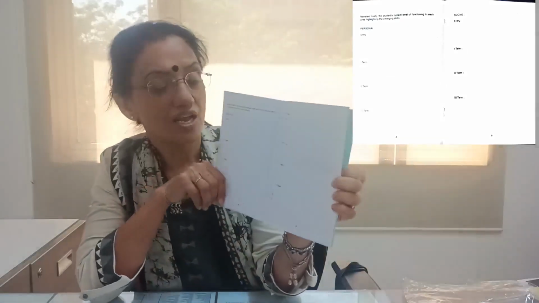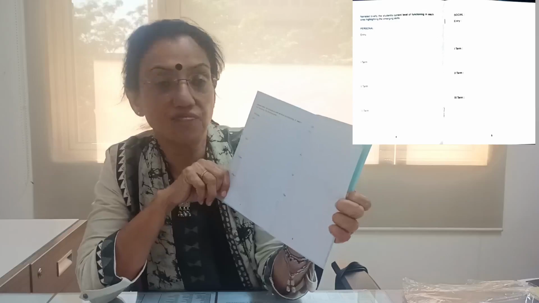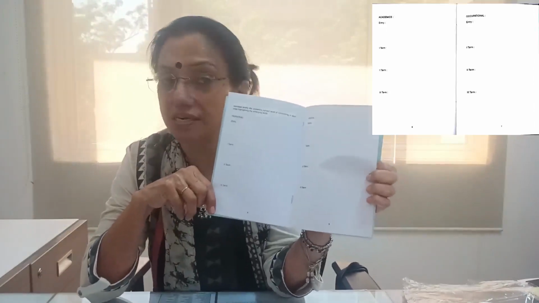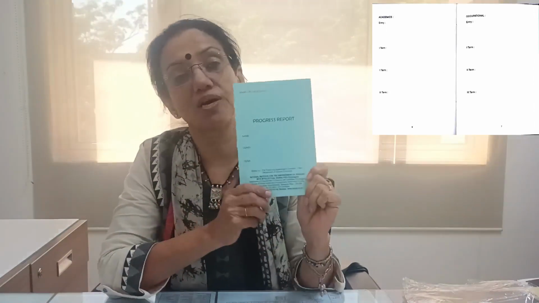In social, what was the entry level? What was his performance in the first term, the second term, the third term? So this is the progress report. The provision is there in FACP. So this is all about FACP.